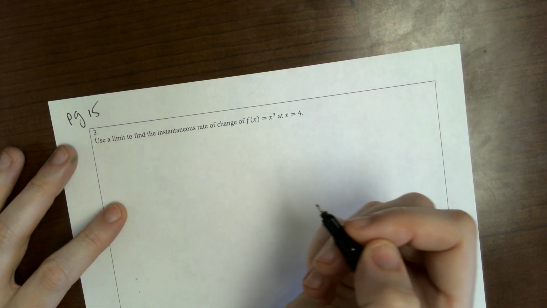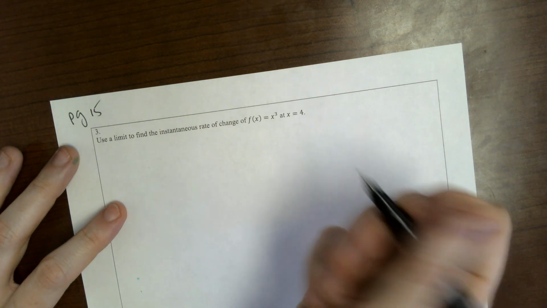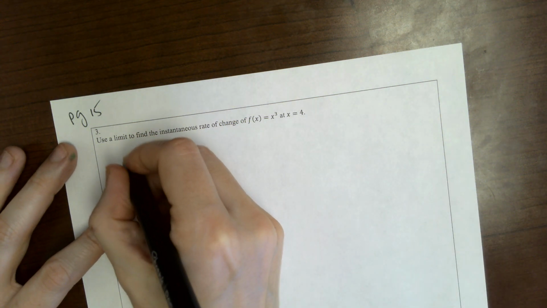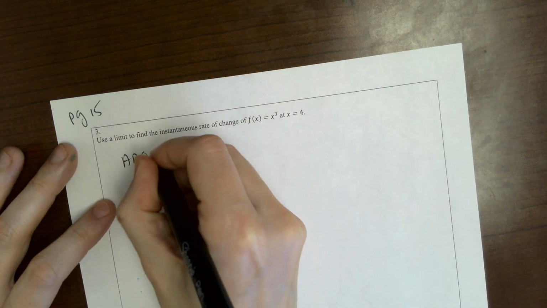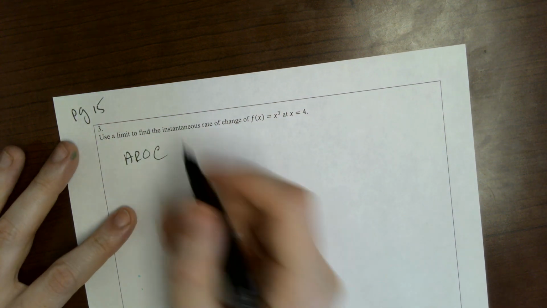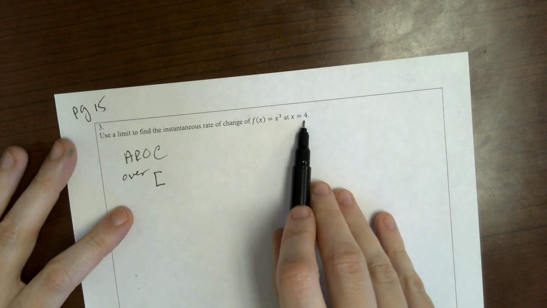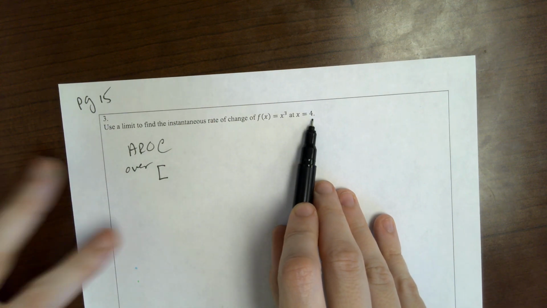So if you're ever having trouble remembering the formula, you could go like this. Instead of doing the IROC at x equals 4, you could think of the AROC over whatever number you want the IROC at.